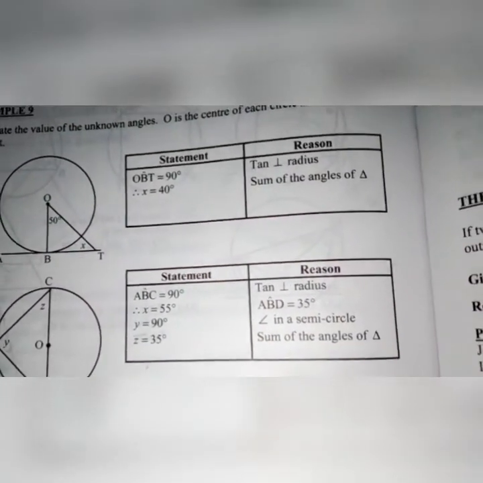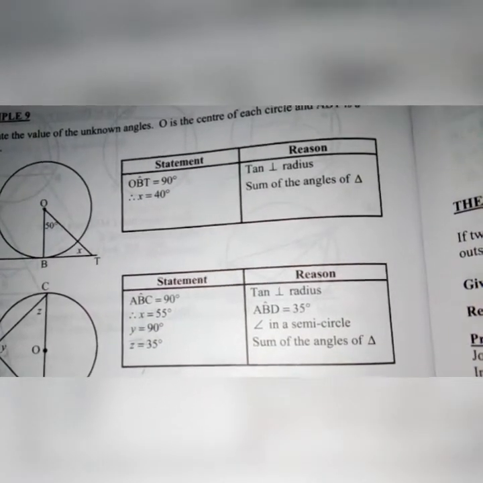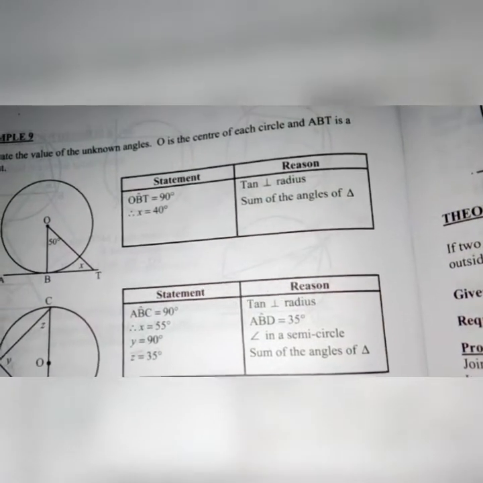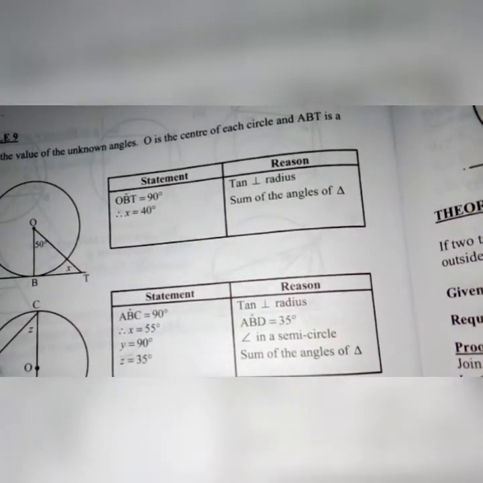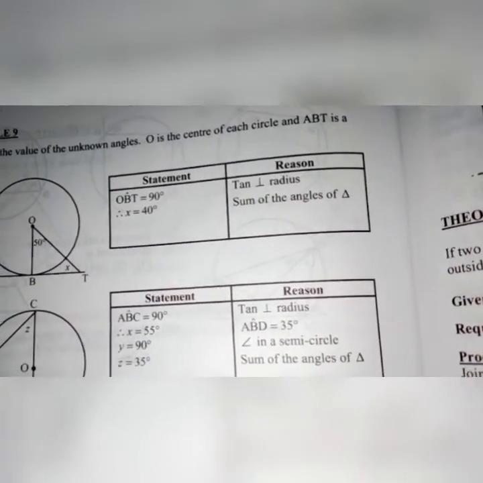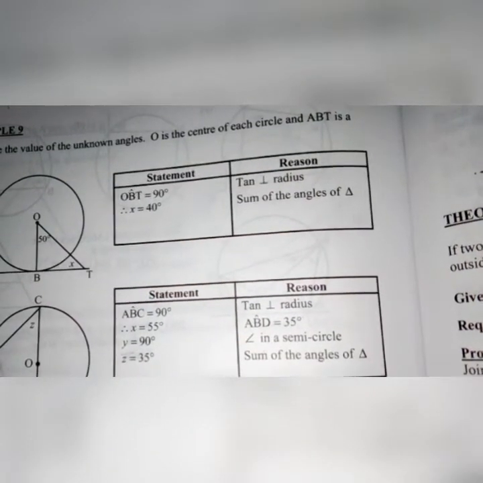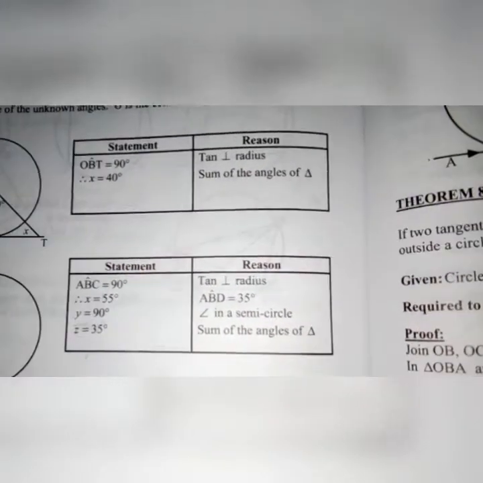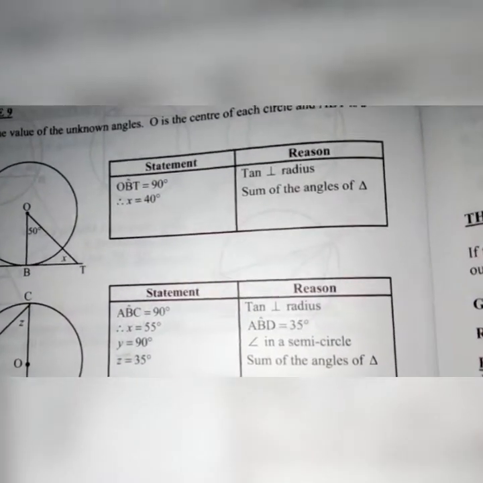So here it says calculate the value of the unknown angles. We are asked to calculate x, and in order for us to find x, we have to find B. So OBT is equal to 90 degrees, and the reason is tan perpendicular to radius, because we have a tangent and that is perpendicular to our radius.